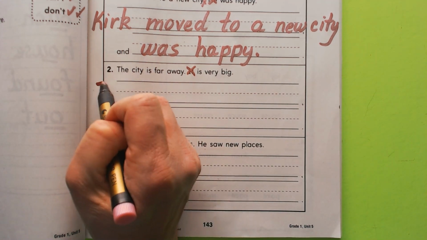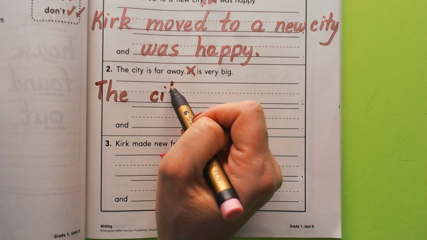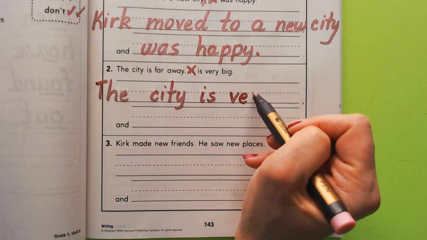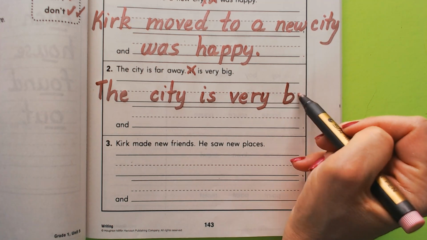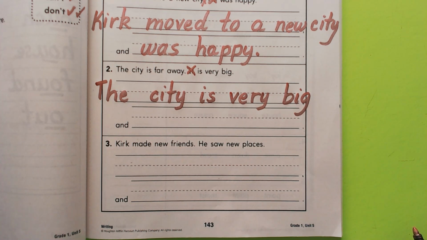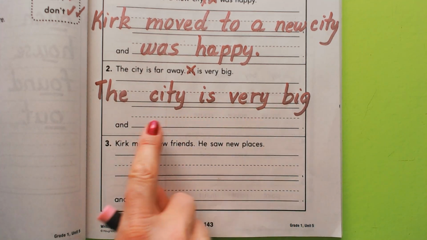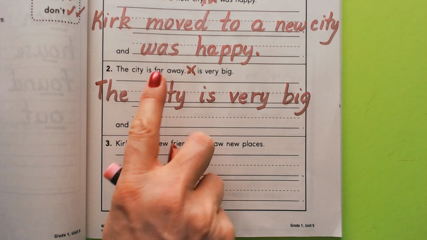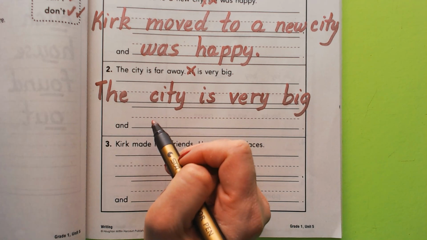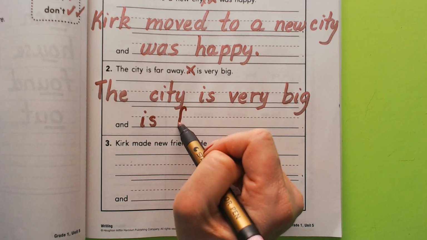The city. So let's start with the out here. City is very big and, oh, I made a mistake. Hey guys, we'll just switch the order. We'll say the city is very big and is far away. So we just switched it over, sort of like math, where it sort of means the same thing, even though you switch sides. And is far away.